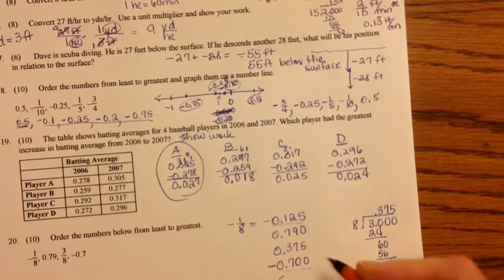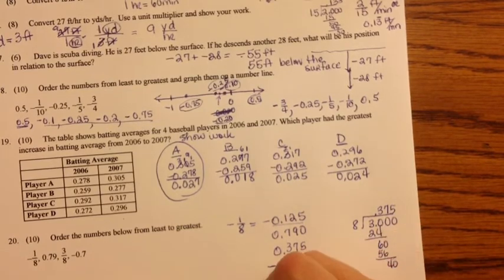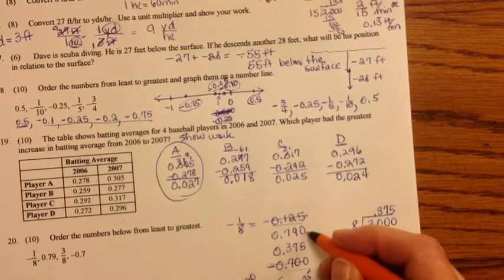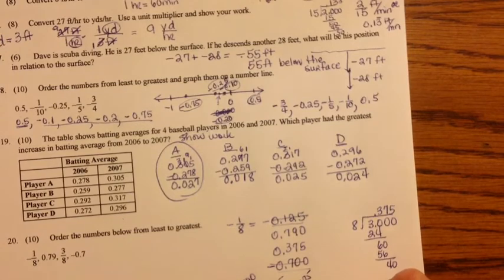And then negative 0.70 is 7 sections, so it's going to be quite a bit closer to negative 1. Okay, we've taken care of those. And then 0.375 is going to be about close to a third, so that would be 0.375. And then 0.79 is going to be about 0.8, so it's going to be somewhere over here a little bit closer.